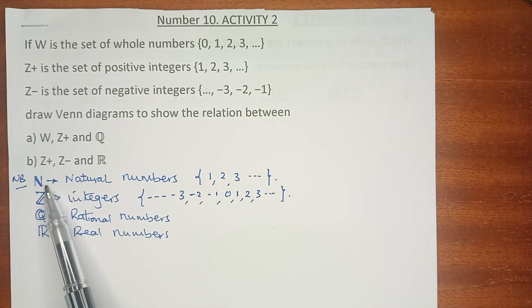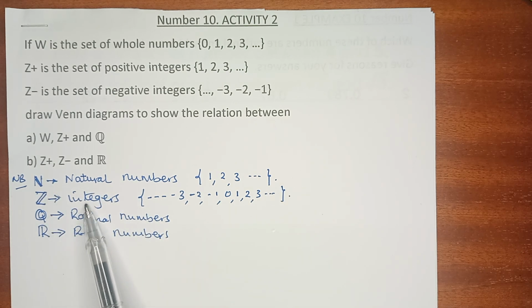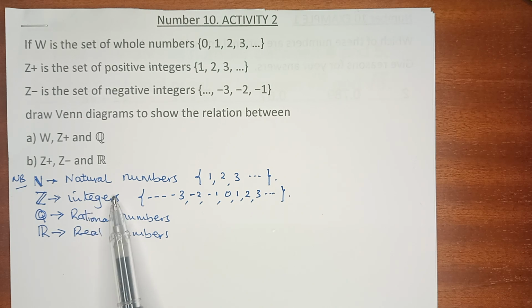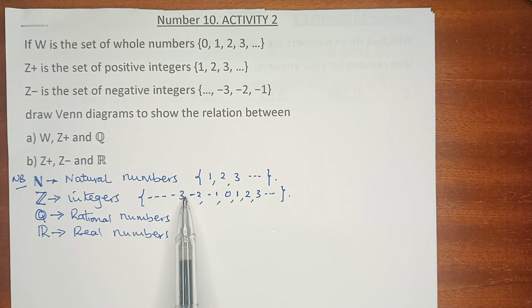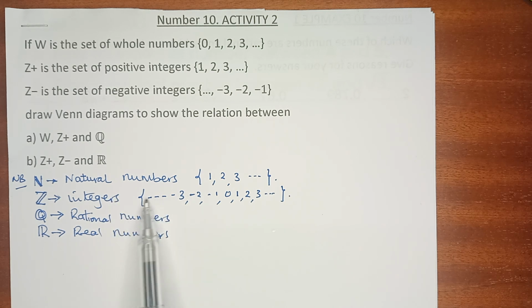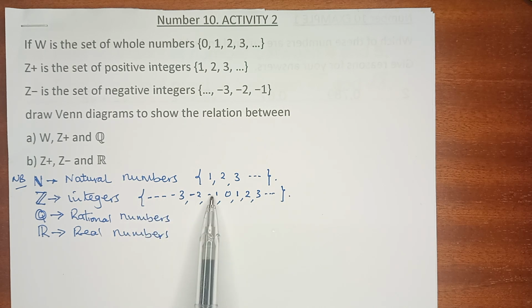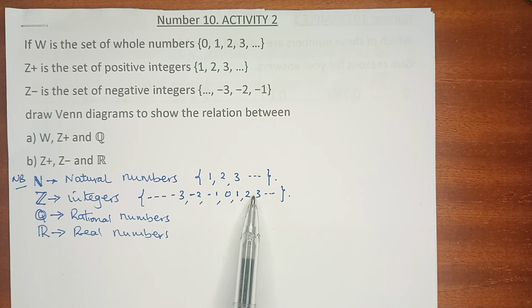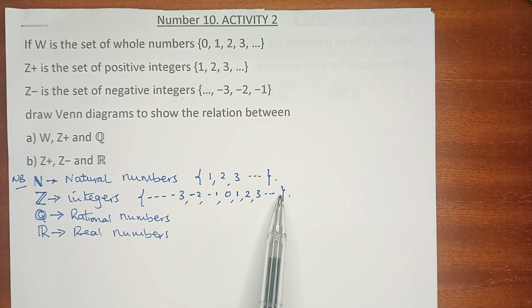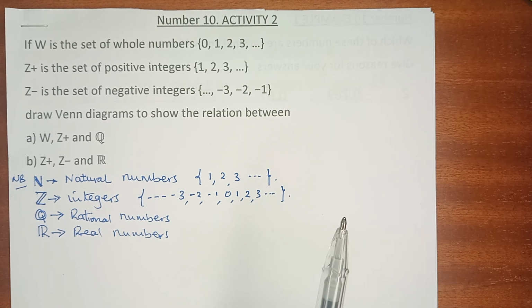They are denoted by capital N. Z are integers, and integers comprise both negative and positive integers. We are coming from far, -3, -2, -1, 0, 1, 2, 3, and moving forward. Integers comprise both negative and positive whole numbers.